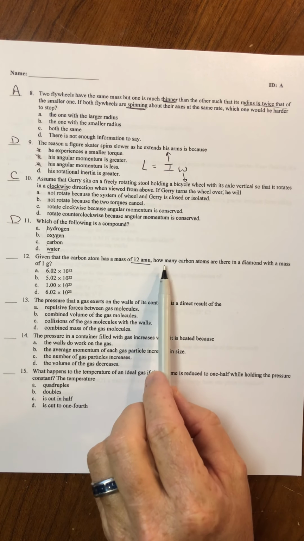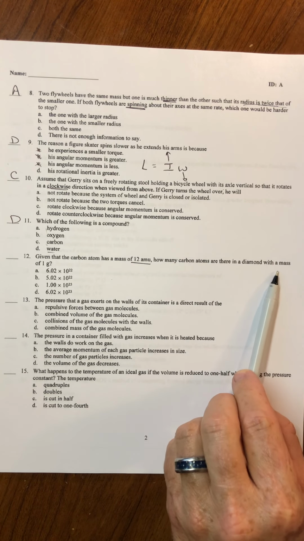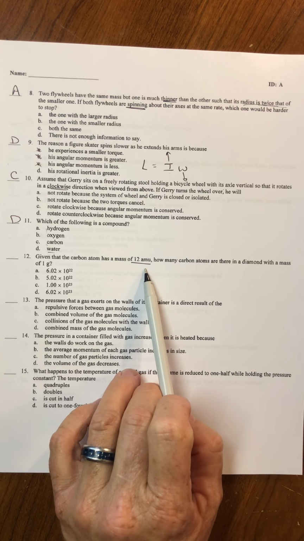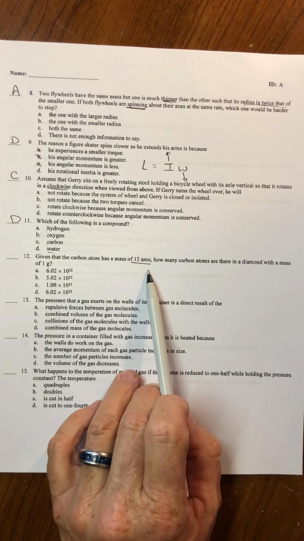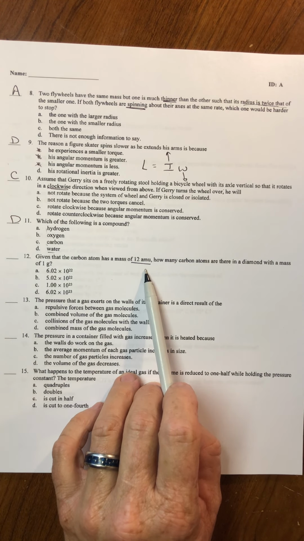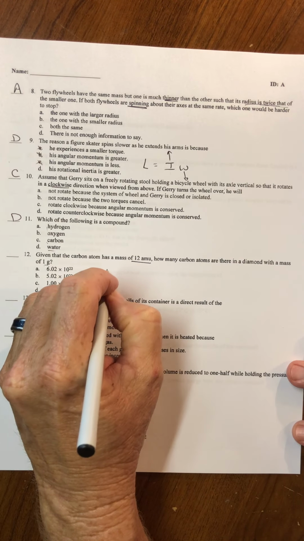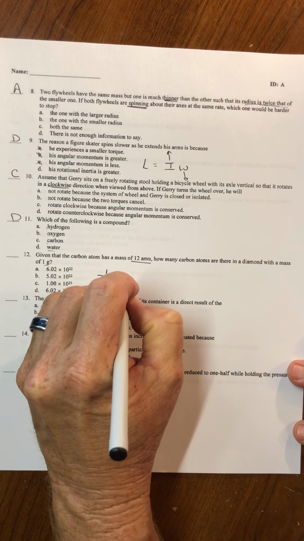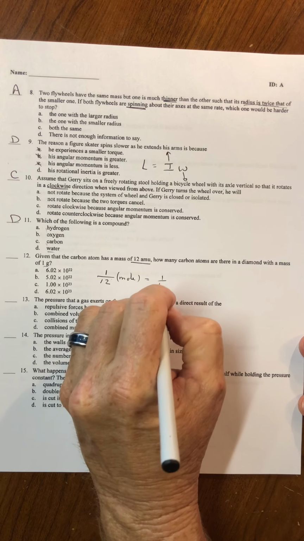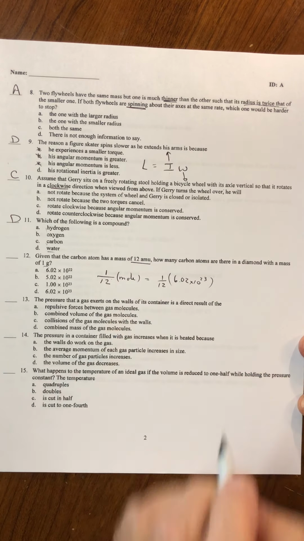Okay, so the question is this: how many carbon atoms are there in a diamond with a mass of 1 gram? So I'll say it again, the 12 AMUs is its atomic mass number. Its atomic mass number says I would have 1 mole if I had 12 grams. Now, I don't have 12 grams. I only have 1 gram. So I guess they're saying I have 1/12 of a mole. And a mole is 6.02 times 10 to the 23rd.